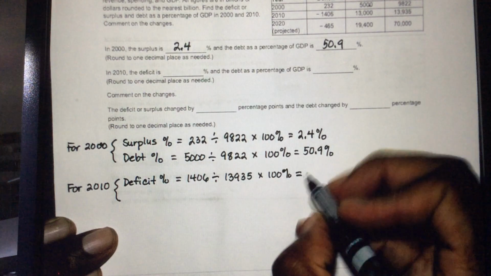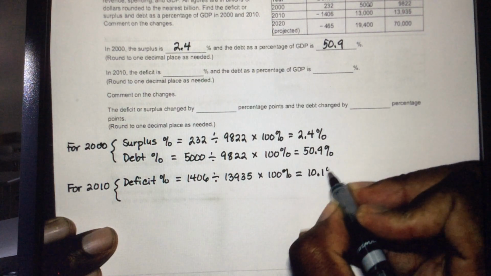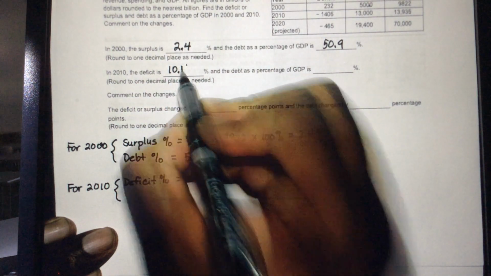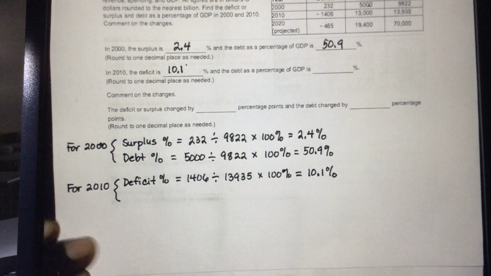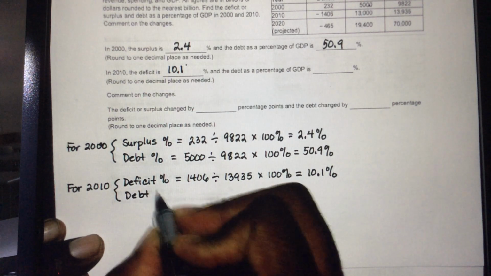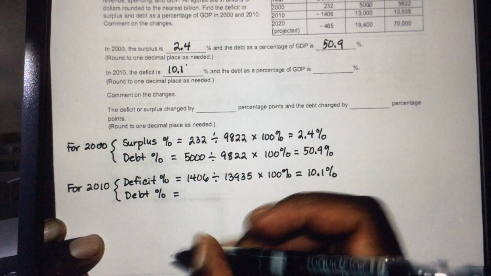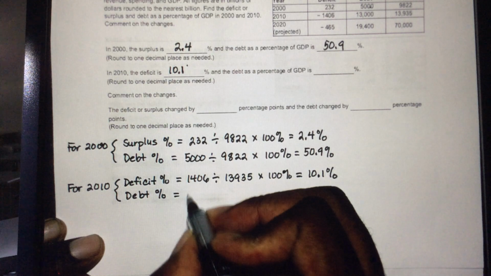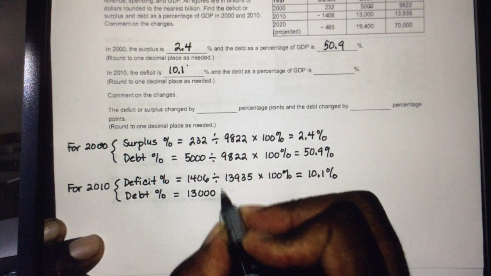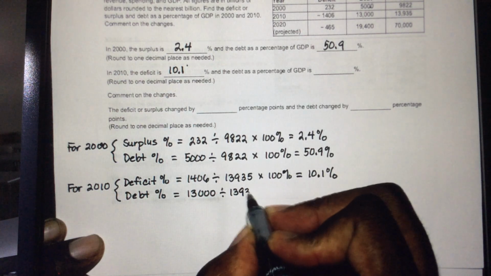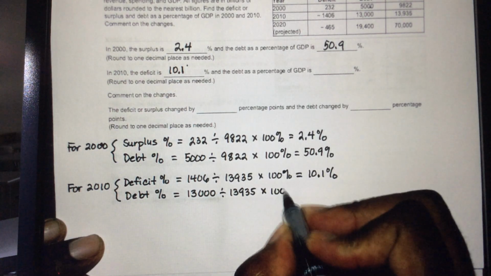Okay, so the deficit is 10.1%. And then the debt as a percentage of GDP. Here, our debt was 13,000 for 2010, divided by the GDP in 2010, 13,935, times 100%.